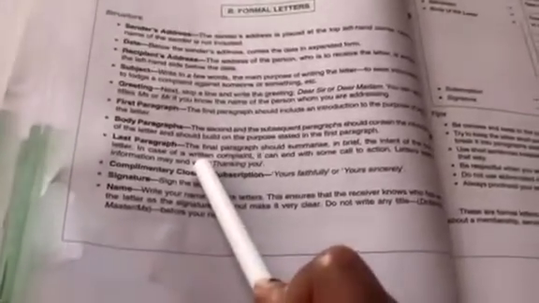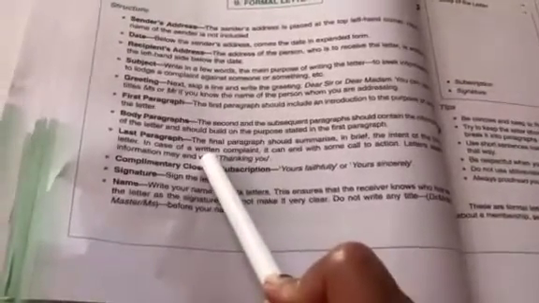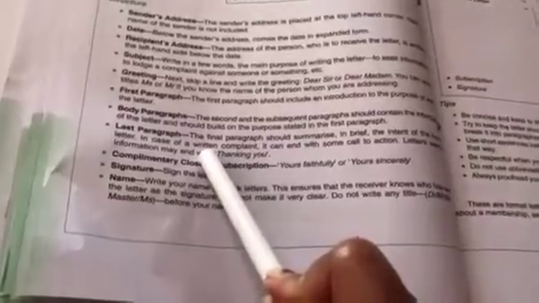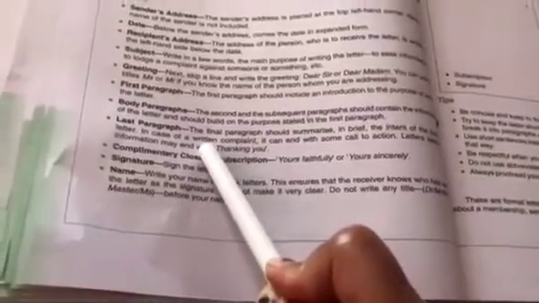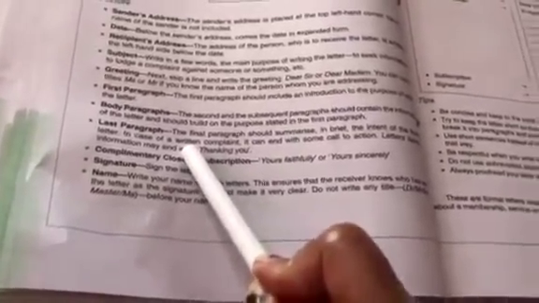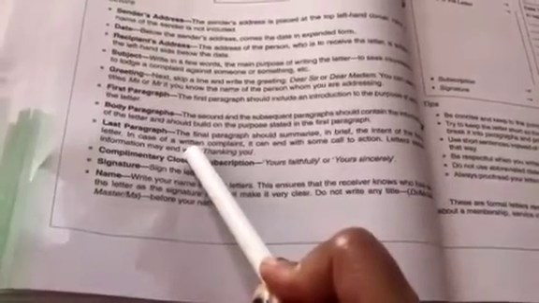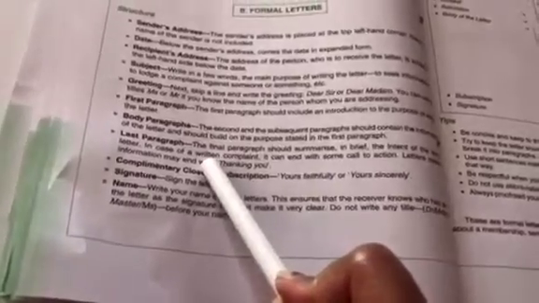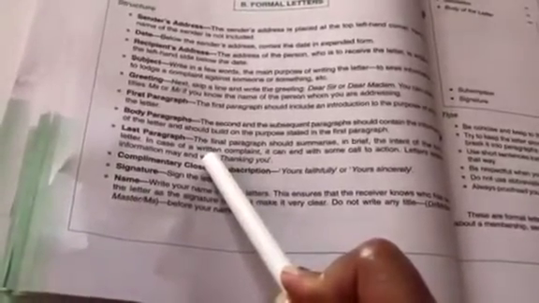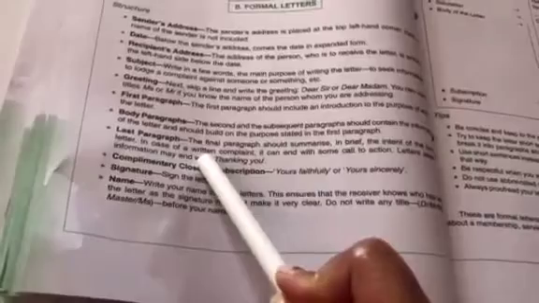The final paragraph is the summary of your intention in writing the letter. Generally, in a formal letter I would say that I hope the concerned authorities will take some necessary action, and I am looking forward to a quick reply, and so on. We generally summarize a letter with these sentences.